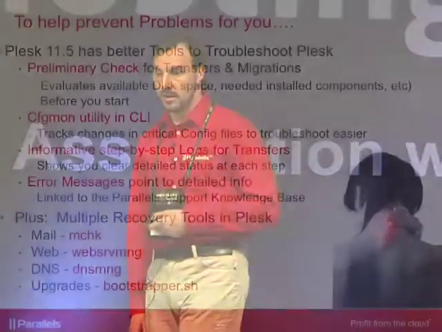Due to Plesk 11.5 having a 9-month public preview program and moving to continuous everyday testing, support incidents are down 70% compared to version number 9. That's how stable and that's how much better Plesk 11.5 is compared to Plesk number 9.